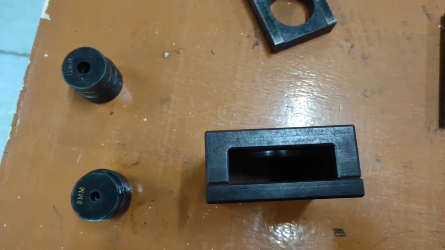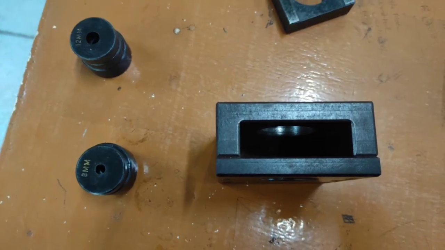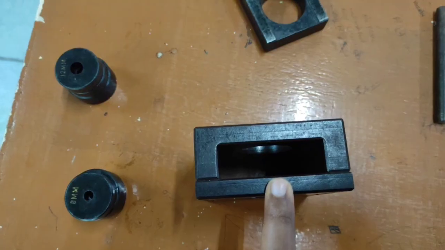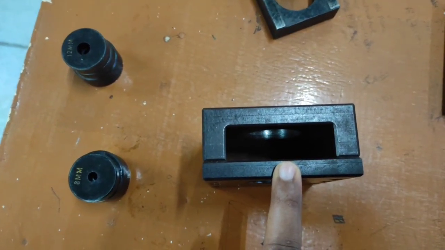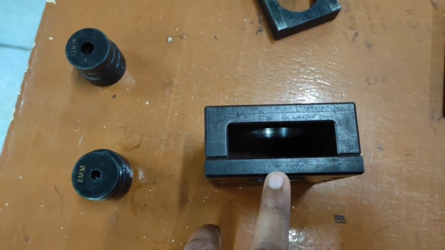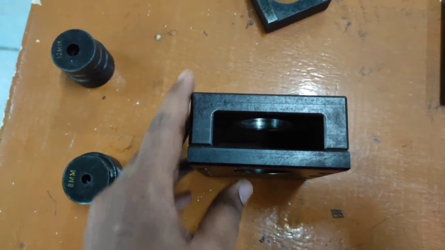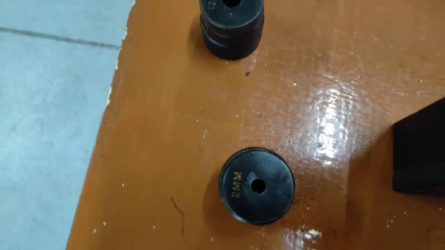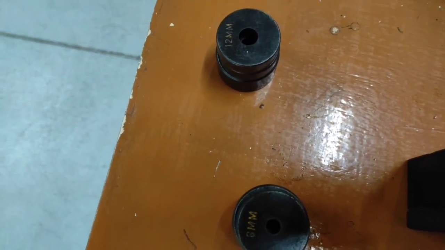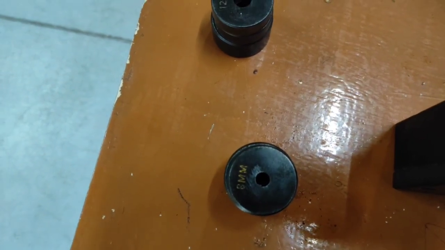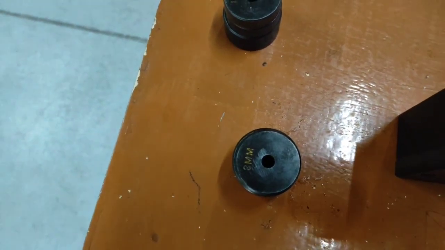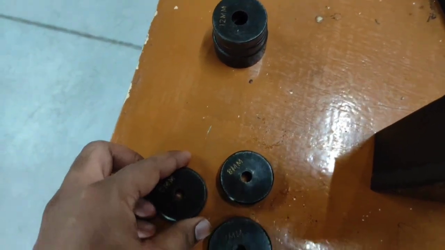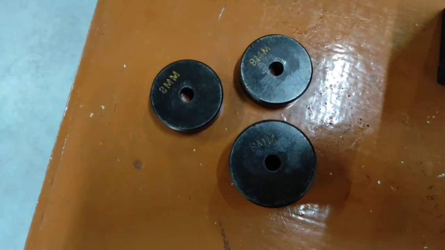When this compressive load is applied, two shear forces are generated on either side of the fixture, and that induces the corresponding shear stress, and that is why this particular experiment is called a double shear test. With respect to the different specimens, we have different bushes available in order to hold the specimen rigidly. As I mentioned earlier, we have two different specimens of 8 mm dia and 12 mm dia, and we have three different bushes which accommodate the respective specimen into the fixture.